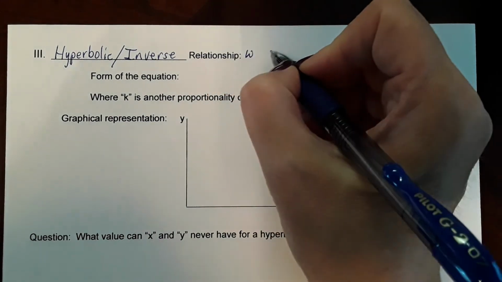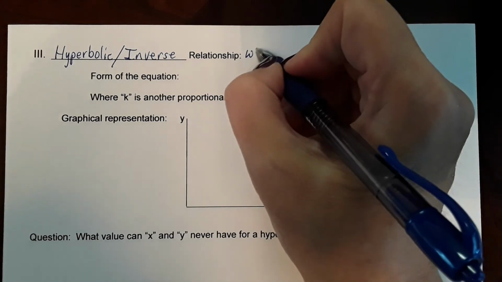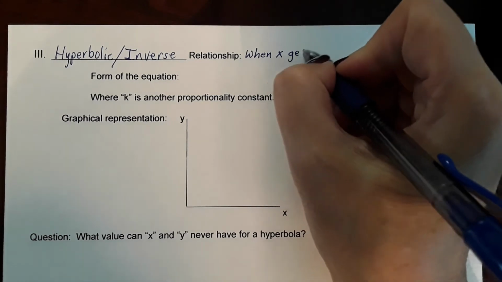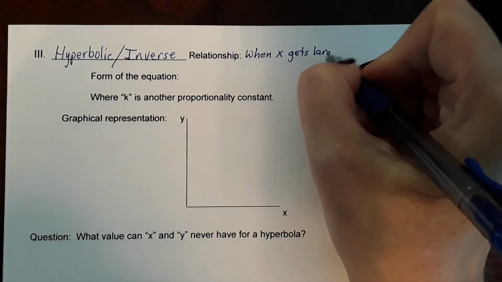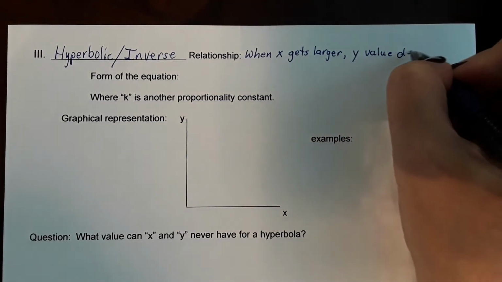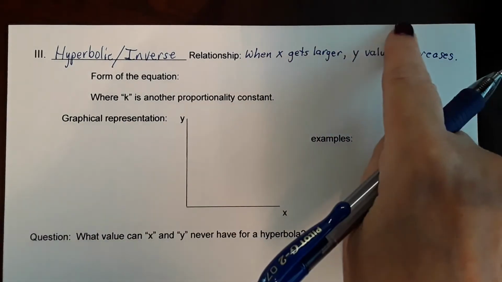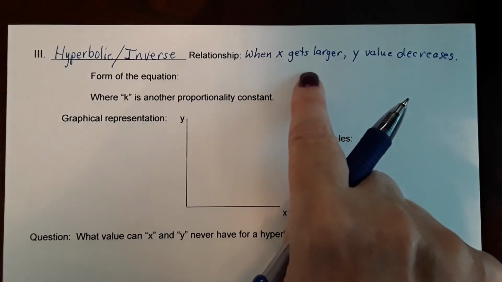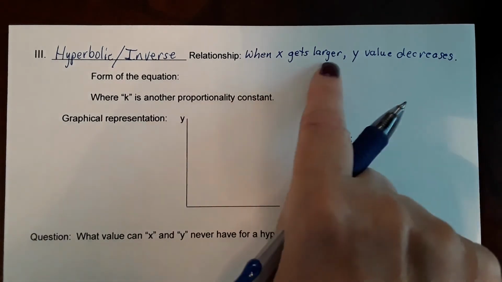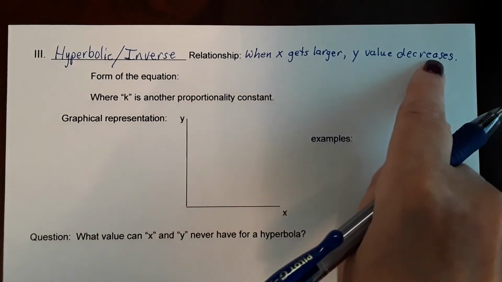Well, x being an independent variable, when x gets larger, or increases, the y value decreases. Okay? When one goes up, the other goes down. Except in this case, we need to say increases and decreases because the elevators only go up and down. All right? So as x gets bigger, y gets smaller, and vice versa. As x gets smaller, y gets bigger.